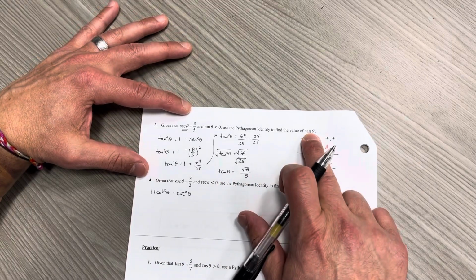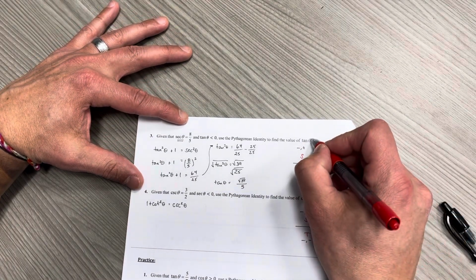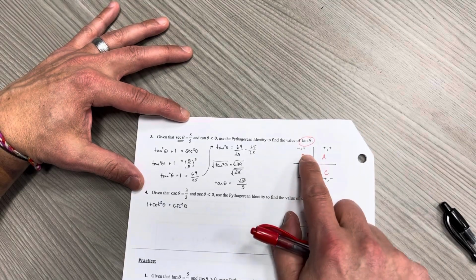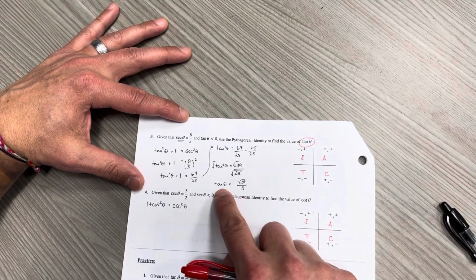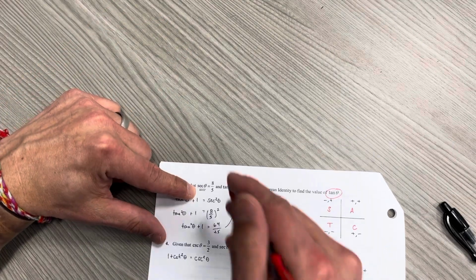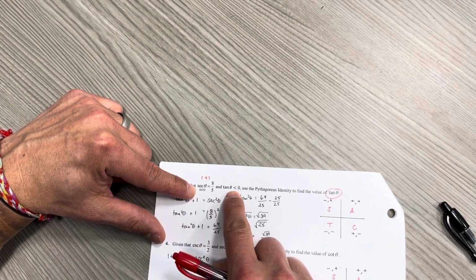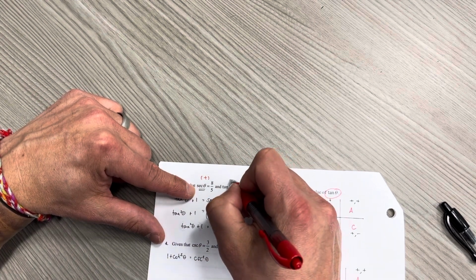They're asking for tangent theta. It says, find the value of tangent theta. Well, now we have to find whether it's positive or negative. They give us secant theta is positive, and tangent theta is negative.